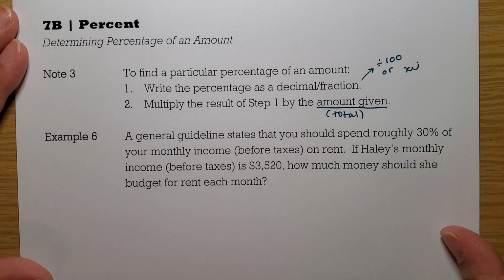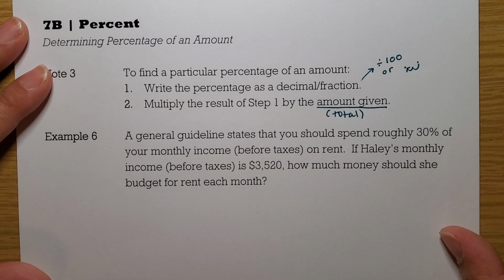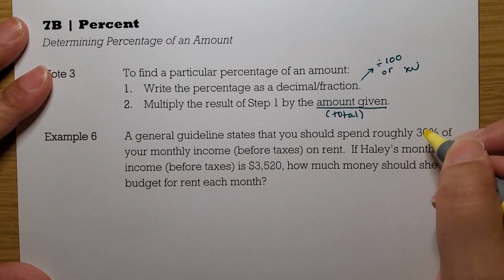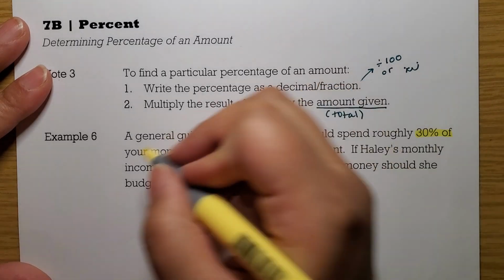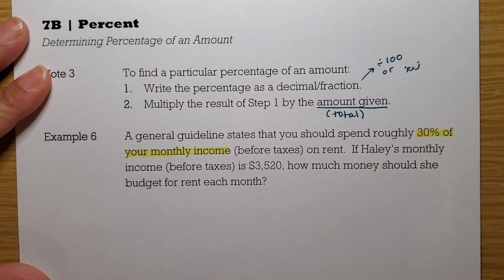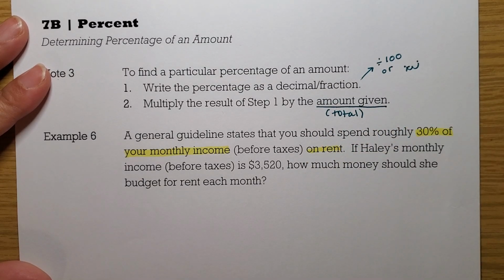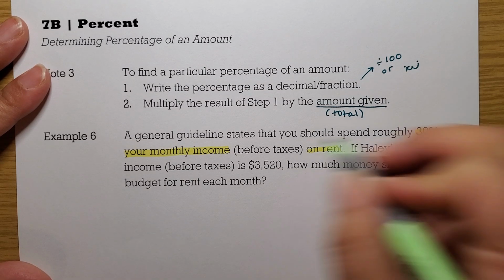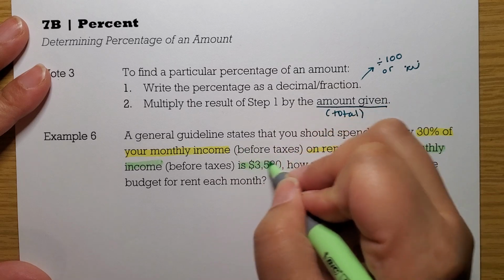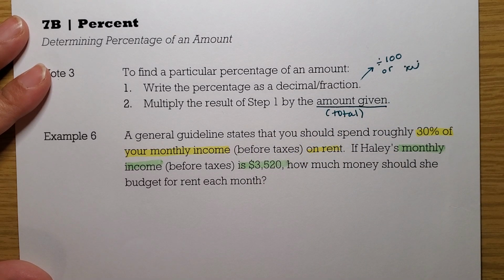This example says a general guideline states that you should spend roughly 30% of your monthly income on rent. So it says if Haley's monthly income before taxes is $3,250, how much money should she budget for rent each month?